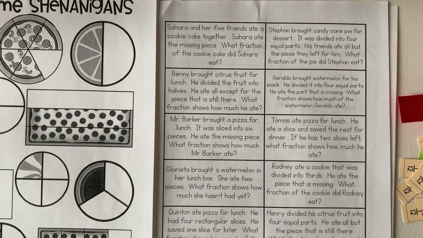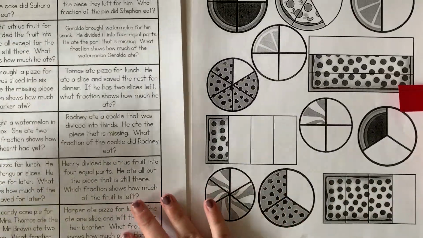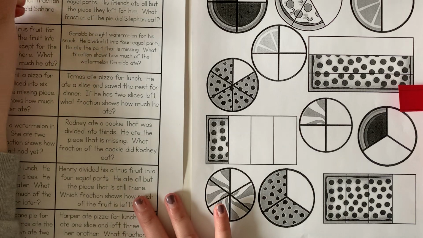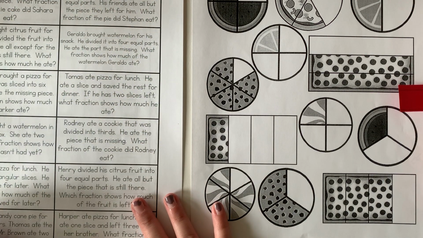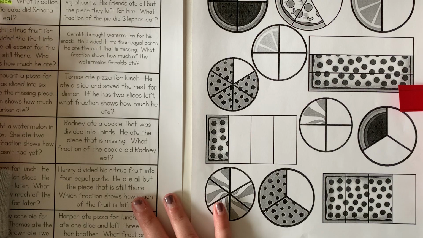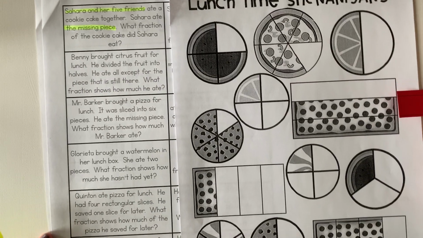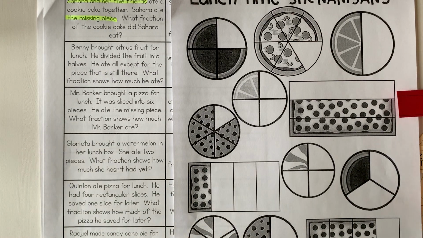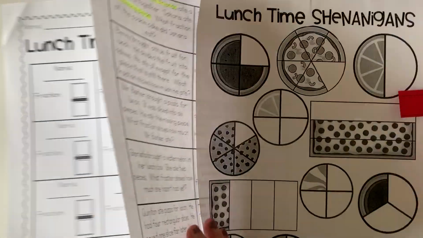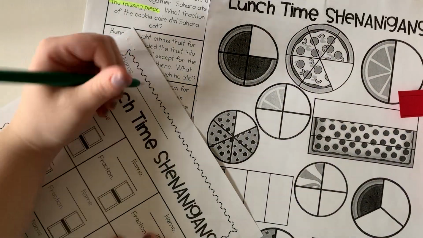I'm going to highlight what I need to know to find the answer: Sahara and her 5 friends, and she ate the missing piece. What fraction of the cookie cake did Sahara eat? On my recording sheet, first I'm going to put my name.